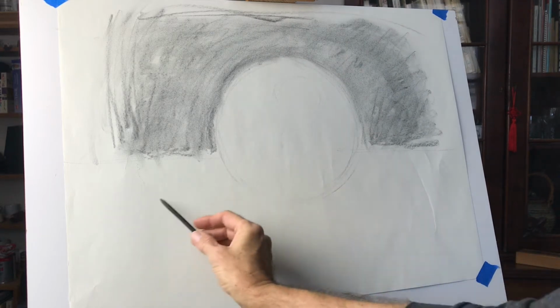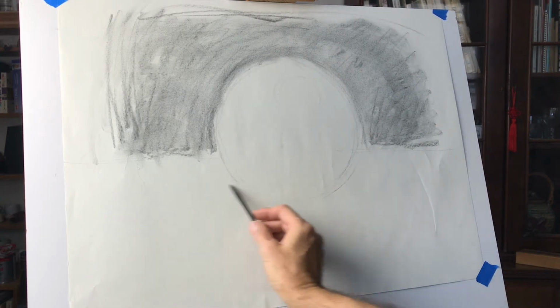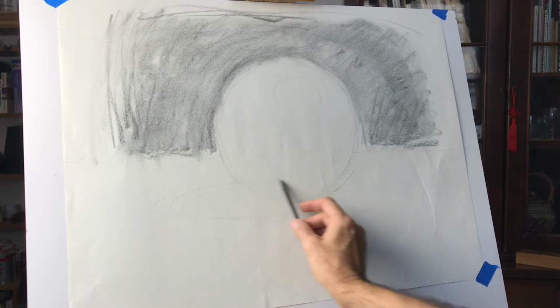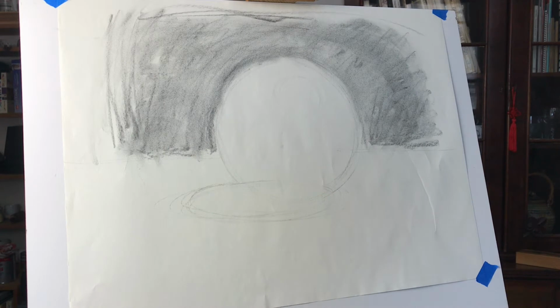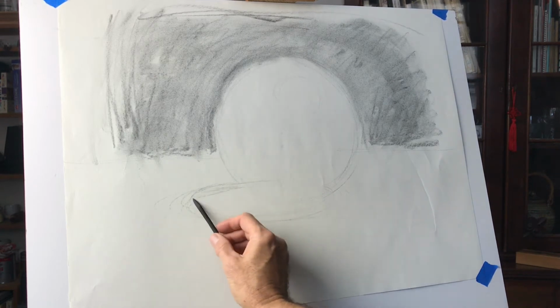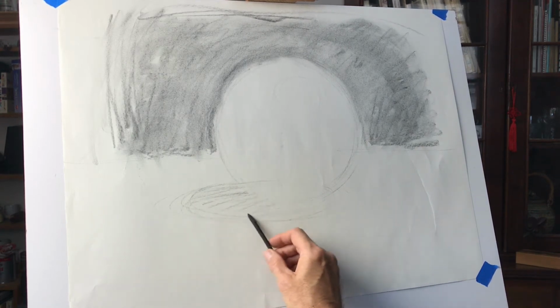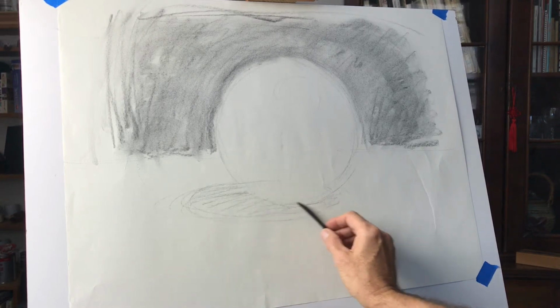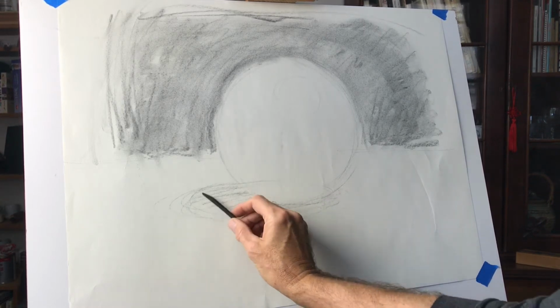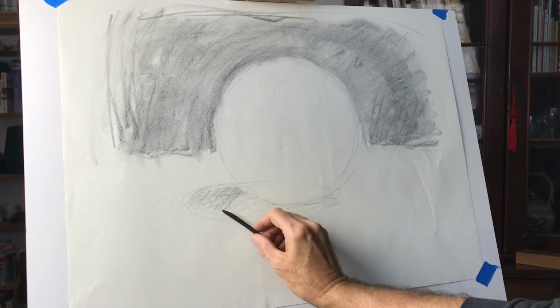And as it comes in, it's of course going to cast a shadow onto the surface of the table. And this is an ellipse, actually. An elliptical shadow, which we call the cast shadow. And so we draw an ellipse and we fill in the value, darken it.